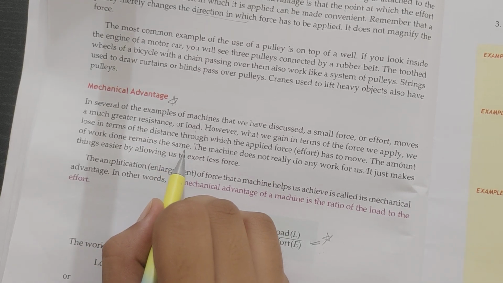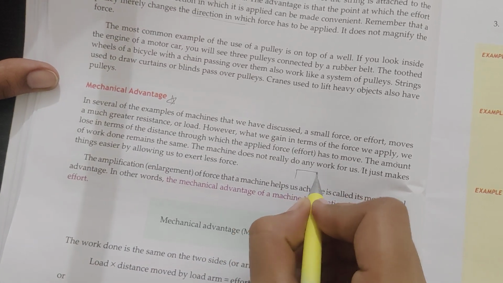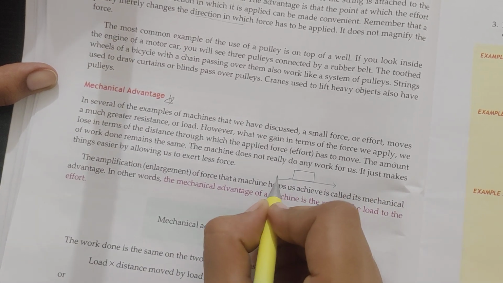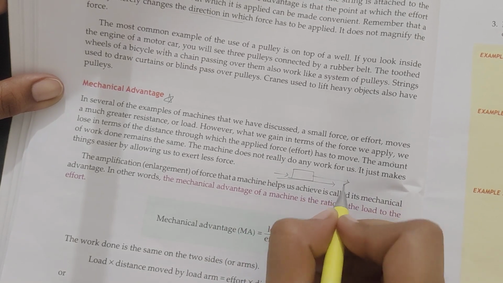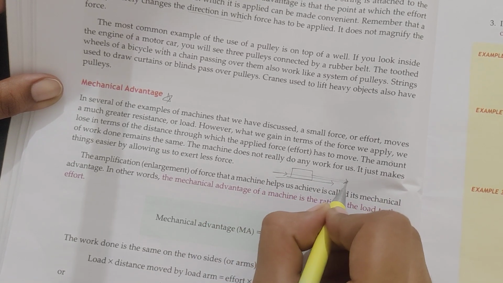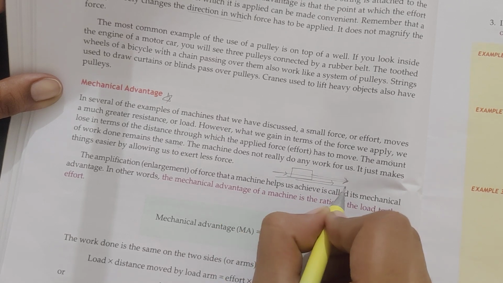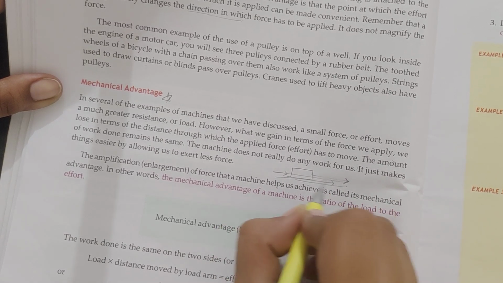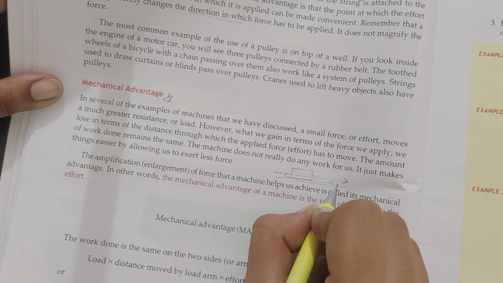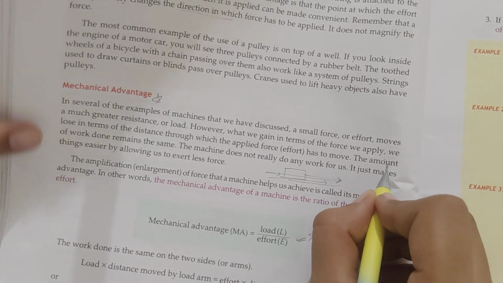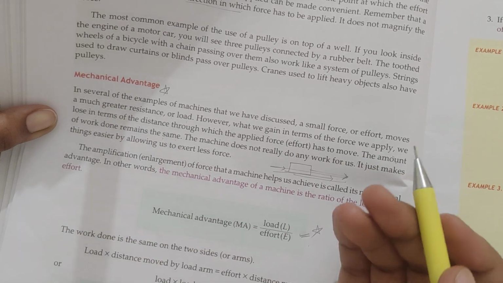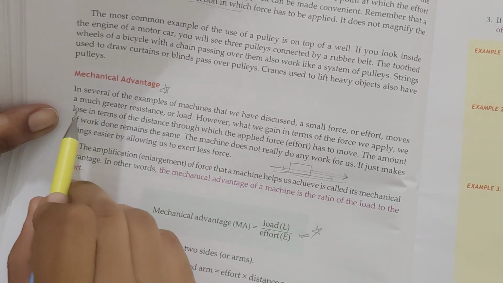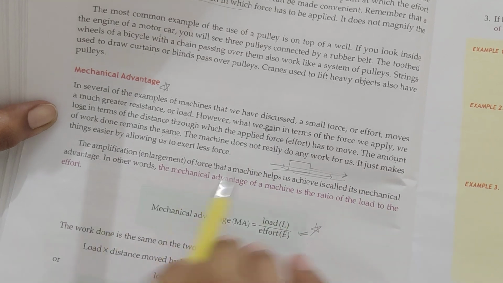The amount of work done remains the same, obviously, because here is the box. Listen, we are applying the force, and the box is moving through a distance. How much force is given, it is lost in the distance covered. So both things are equal, because the amount of work done remains the same. How much force is applied, that much distance is there. So losses and gains are equal here.